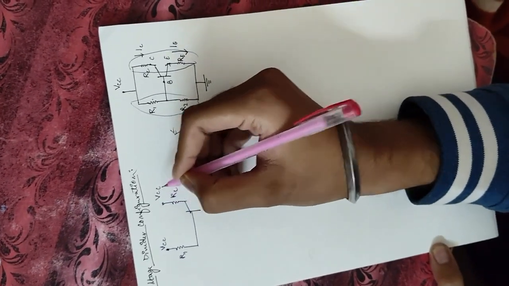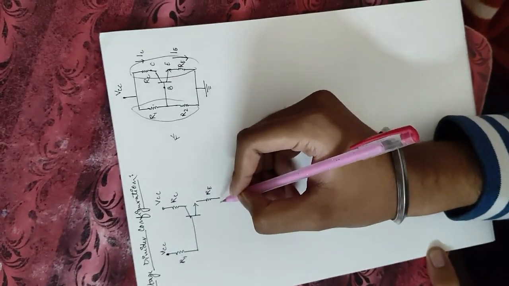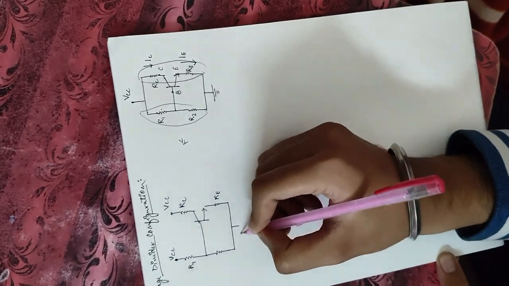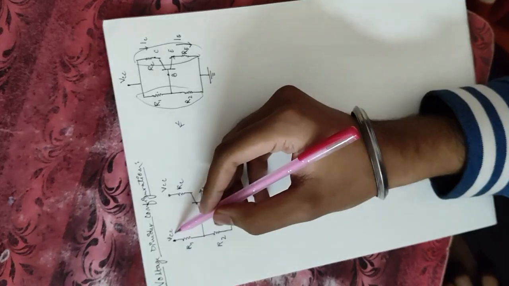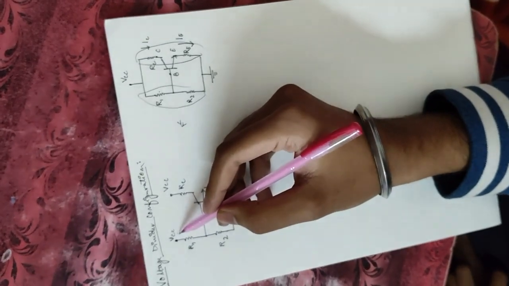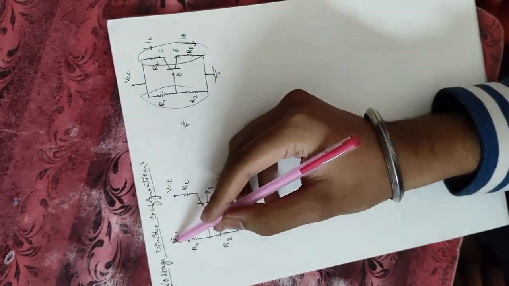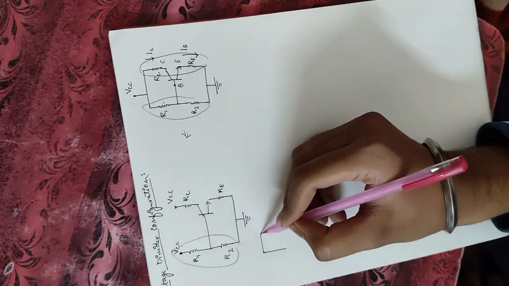RC, this is VCC, this one is RE. This is in ground state. So this point is VCC, and to find VTH and RTH we need to make another equivalent circuit. So for this portion the equivalent circuit would look like, we need to short the potential.